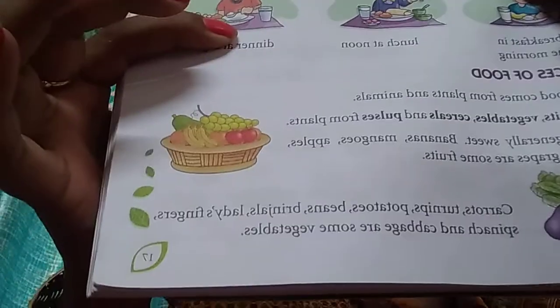No, you won't. You will become very lazy, very weak. You cannot even walk. Now come to page number 17.